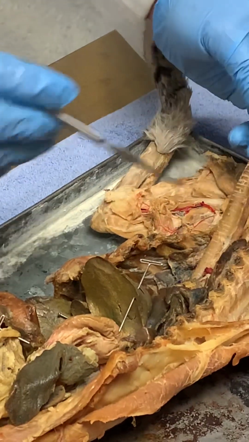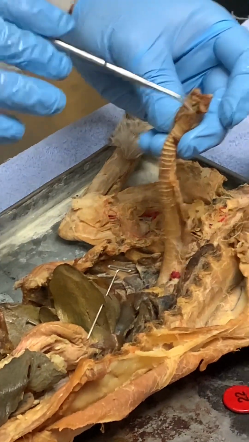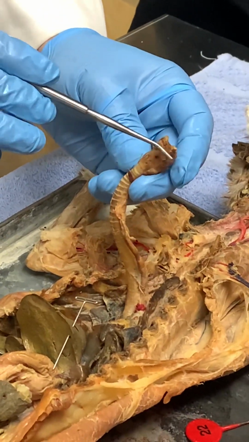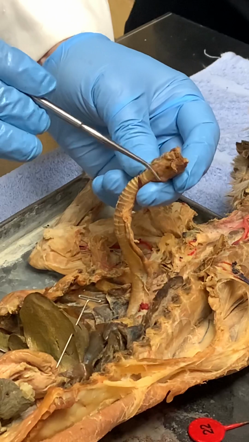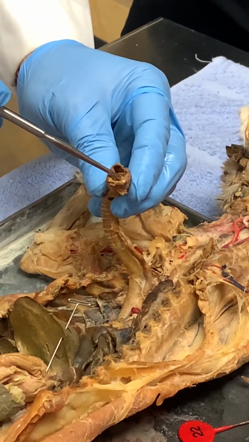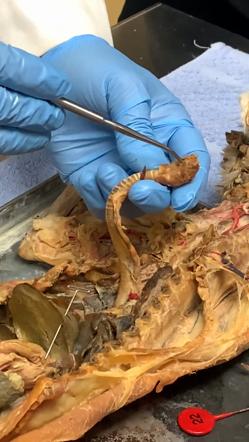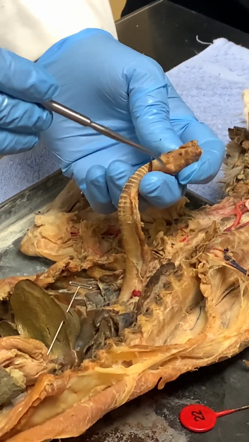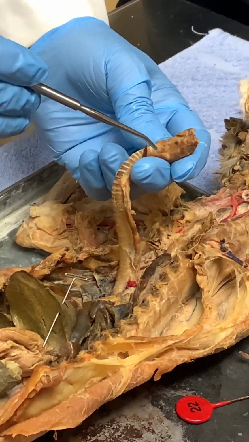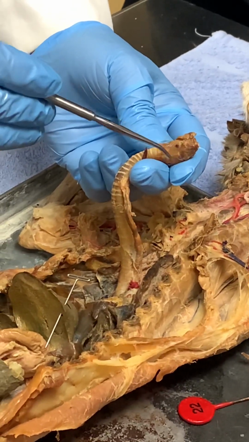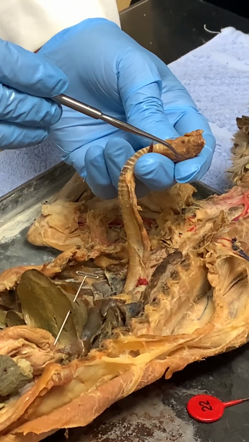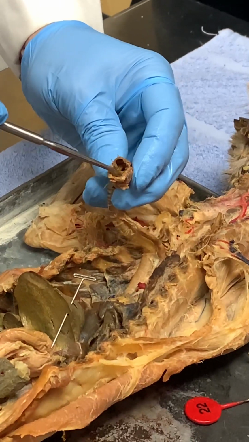Okay. Then you have, the important things to know about the larynx, which is the voice box right here, is it's formed by three cartilages: the epiglottis, the thyroid, and the cricoid. The thyroid and cricoid. Cricoid is down here, the thyroid is here, and the epiglottis is here.